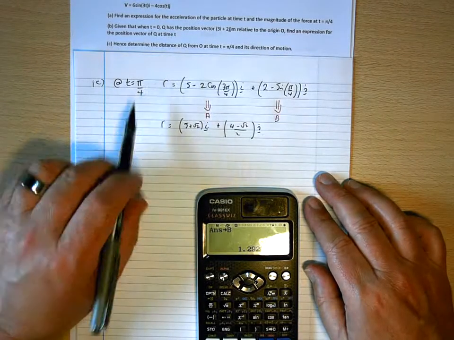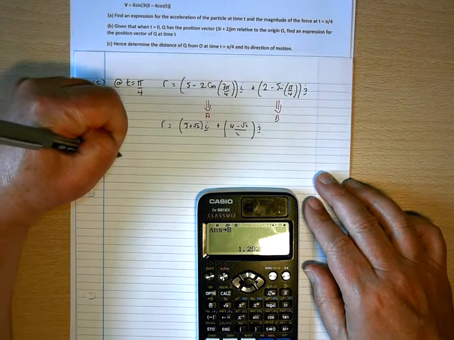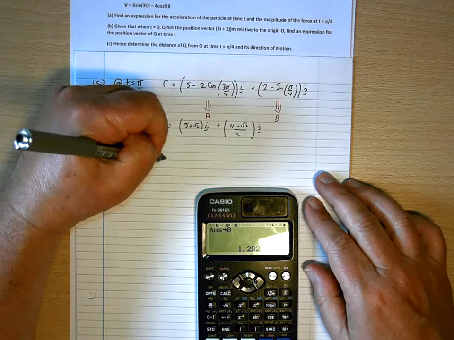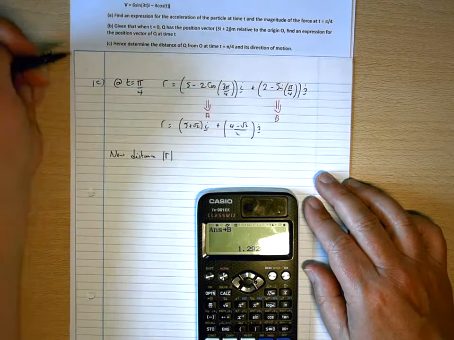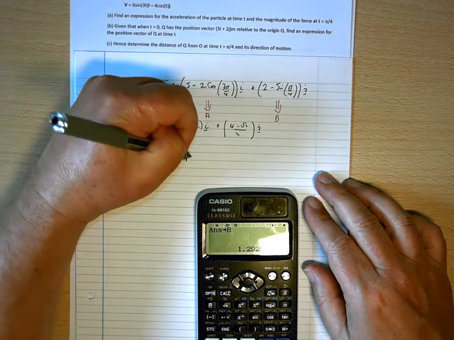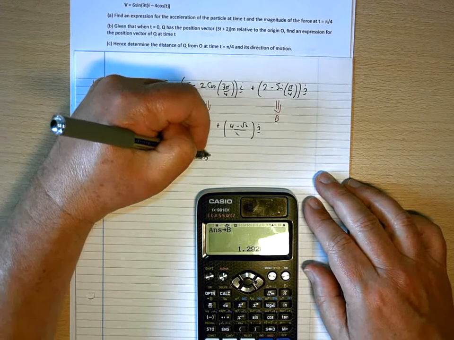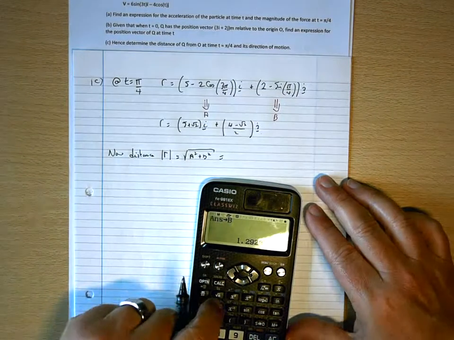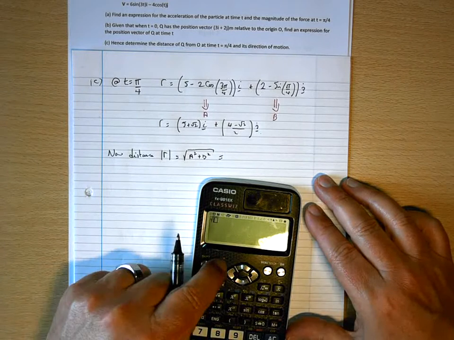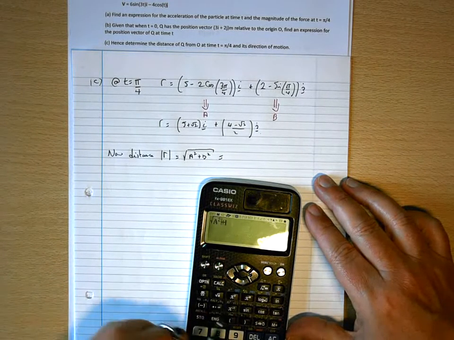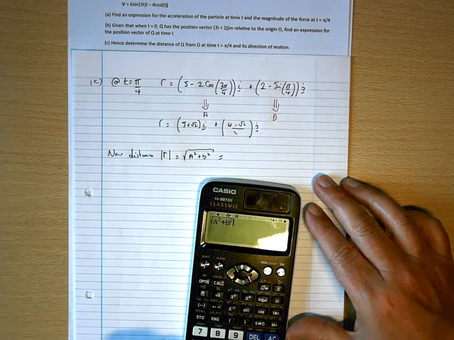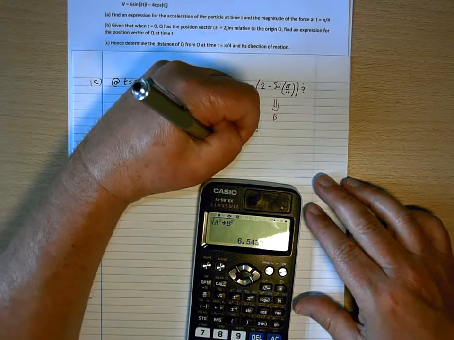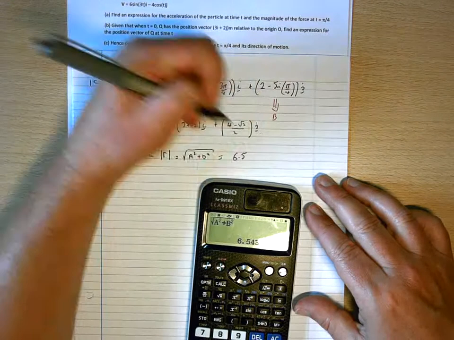Right, so to determine the distance, will be the magnitude of r, and I can just write that now as a squared plus b squared. So square root of a squared plus b squared equals, so that's going to be 6.5 to 2 sig fig.